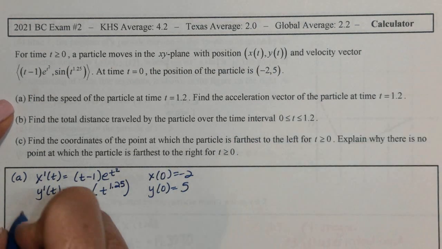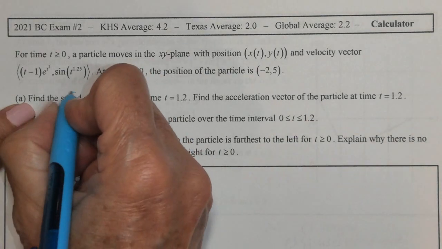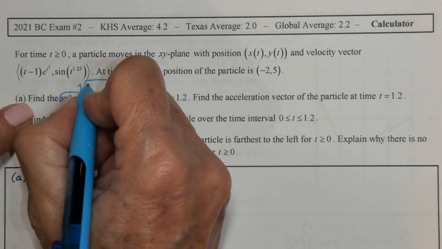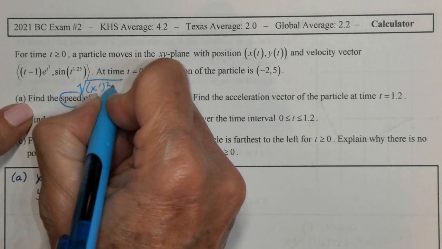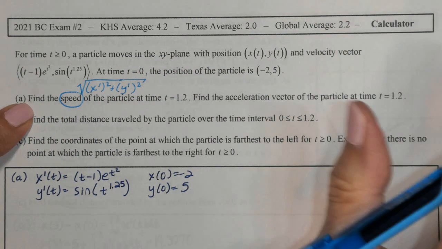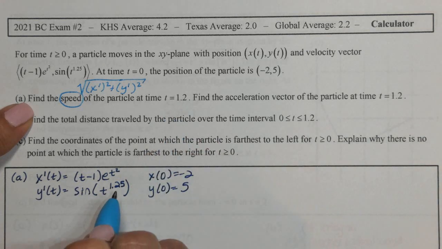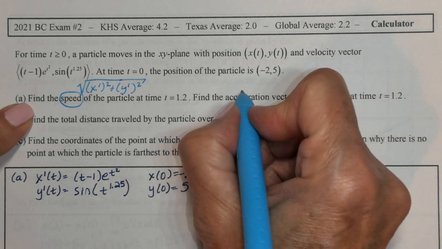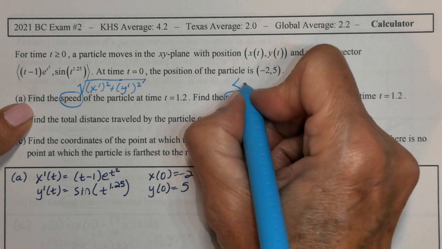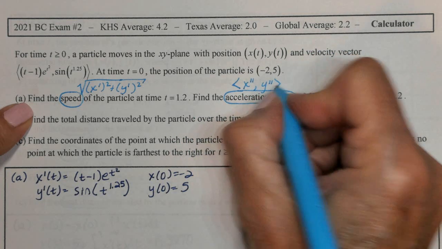Okay, part A. Find the speed of the particle. Well, I know how to find speed. It is square root of x prime squared plus y prime squared. No integral, just square root. And we want it at time 1.2. And then we're going to find the acceleration vector, and that is x double prime, y double prime.